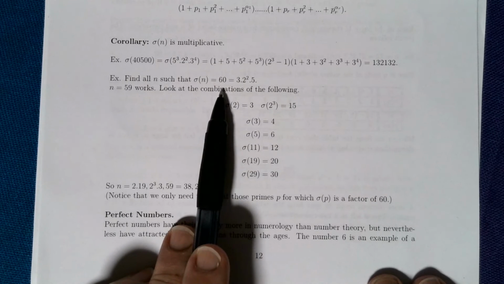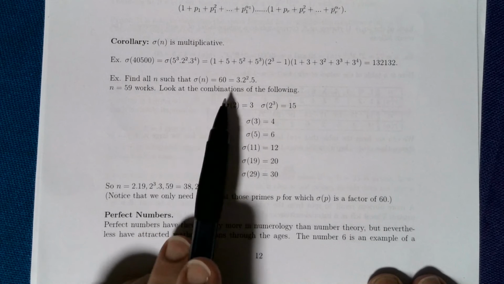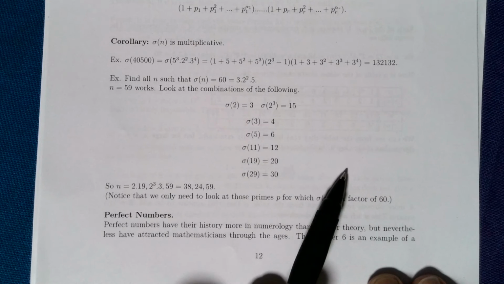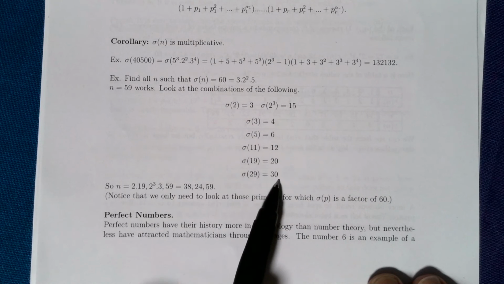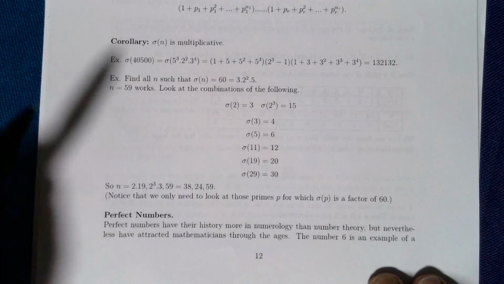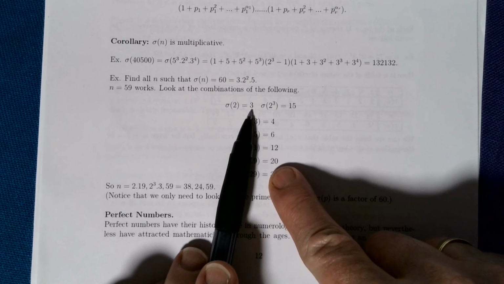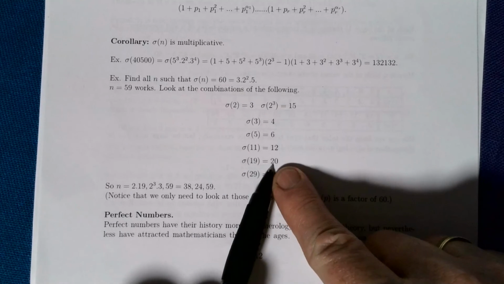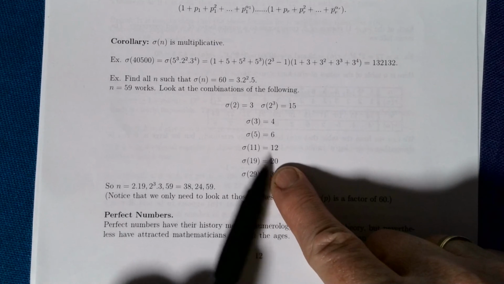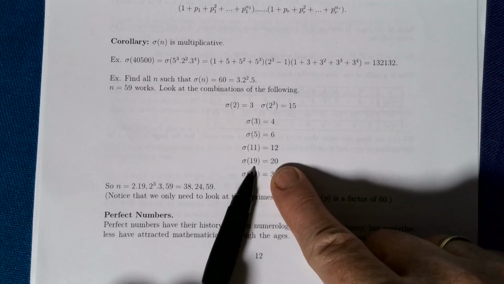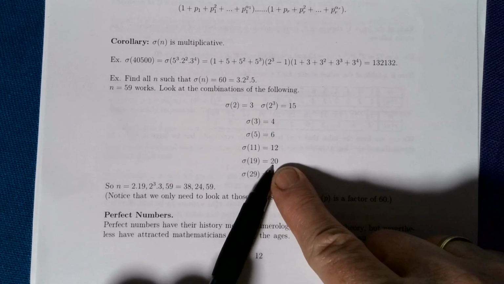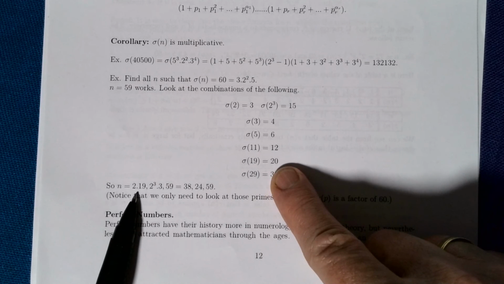So that means I now look down through this list and I try and find which numbers here multiply to give you 60. So in particular, if I take 3 times 20 here, 3 times 20 is 60. So because sigma's multiplicative, that means 2 times 19. So sigma of 2 times 19 will give me 3 times 20. So 2 times 19 is a possible value of n, which is 38.